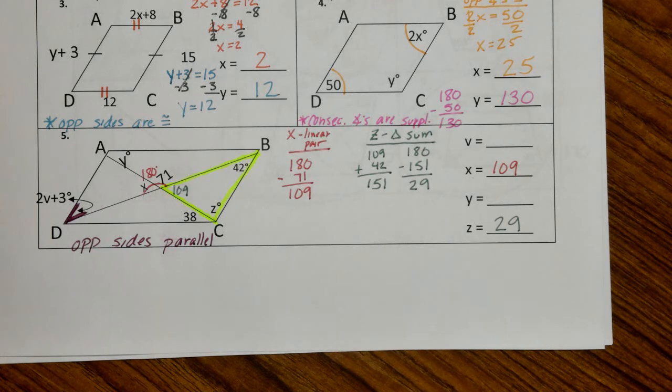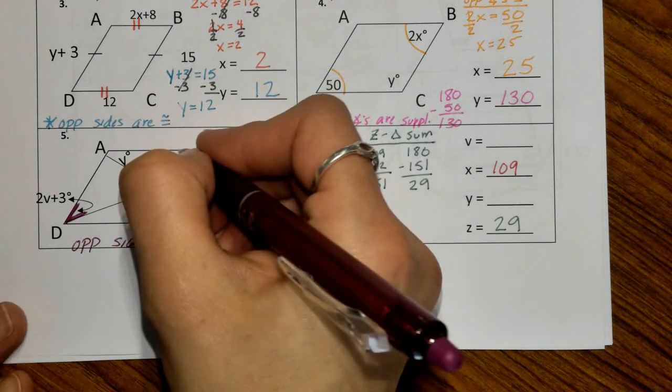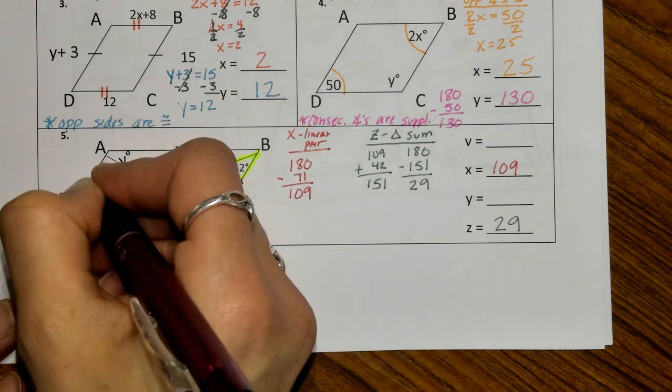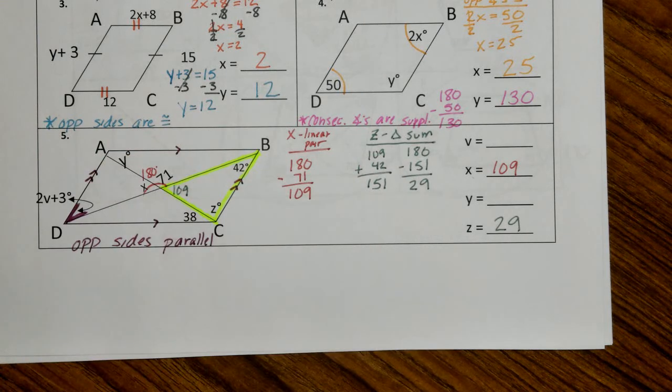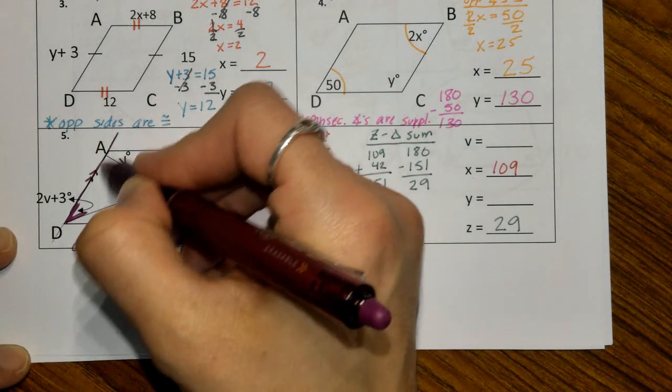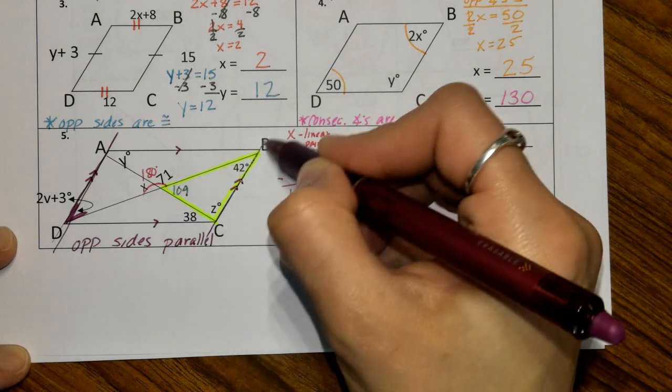What we're going to need to see here is going back to our parallel lines and transversals. If our opposite sides are parallel, we can see we've got a transversal if we extend this side right here and this side right here.